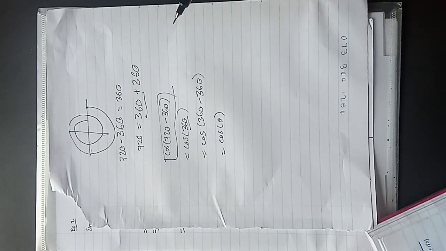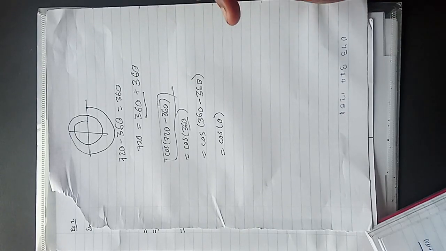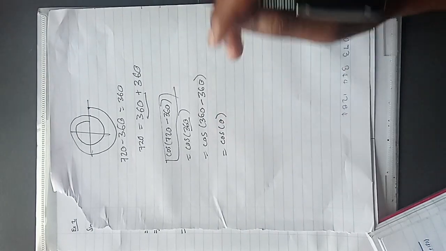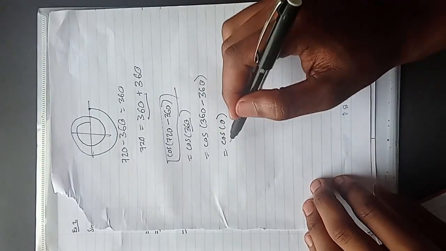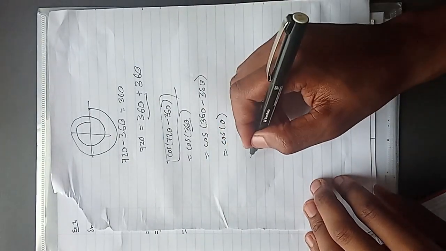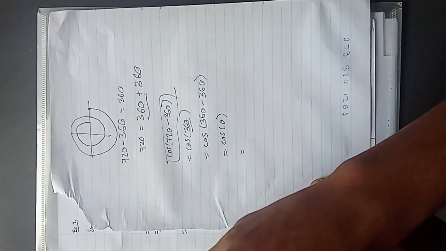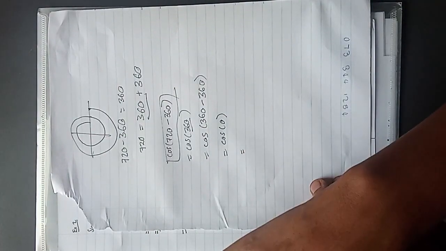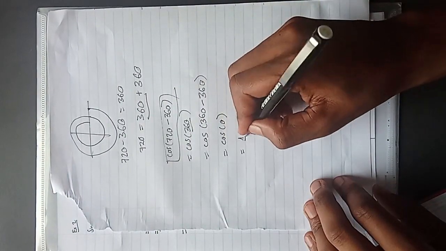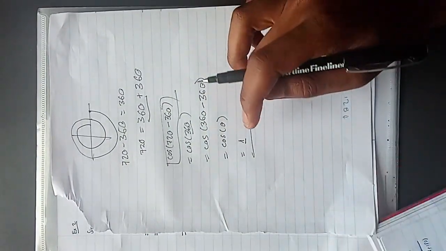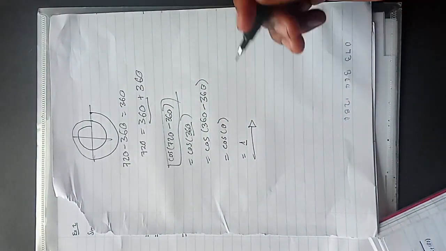So whenever we have angles that are 360 or more, we always subtract 360 such that they become an acute angle, or they are within our quadrants, quadrant 4, quadrant 3, quadrant 2, or quadrant 1. All right, so that's what I did here. So I know it's equivalent to cos 0, which is equivalent to 1.